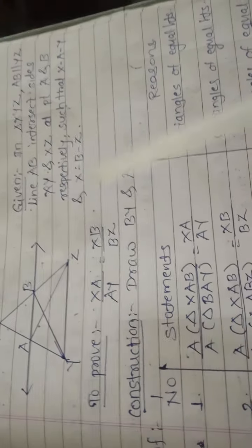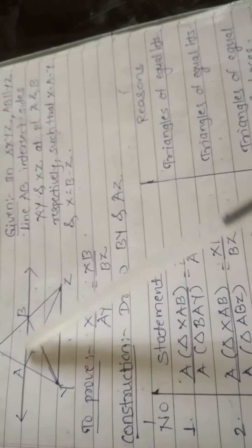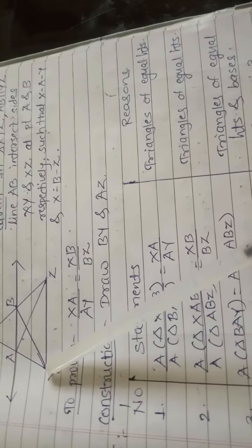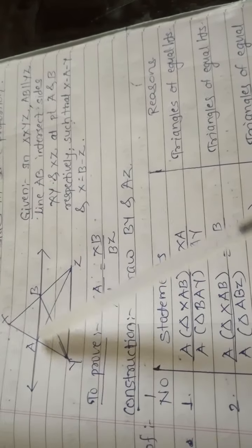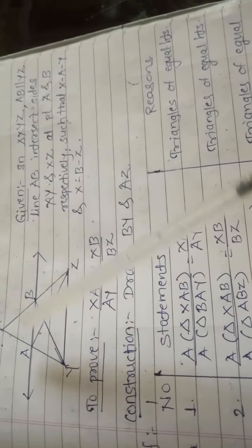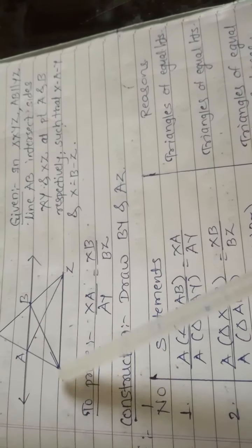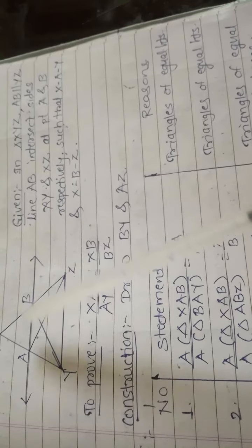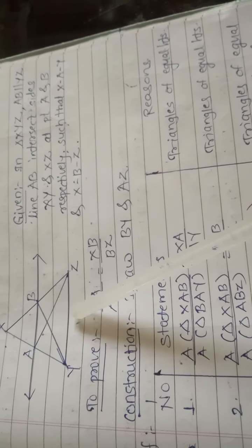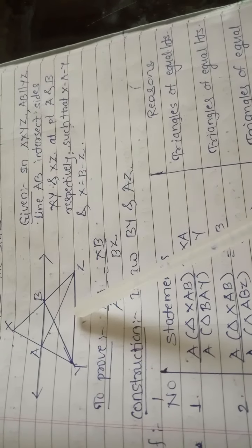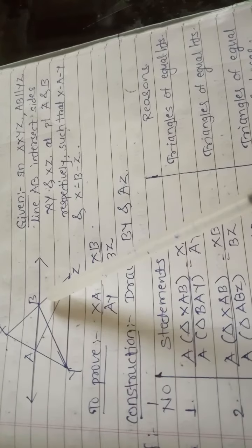So see BAY, this is the triangle, and the second one is ABZ. Now look at these two triangles. Both the triangles are located between parallel lines, and you know that the distance between two parallel lines is the same. So the heights of these two triangles are the same.